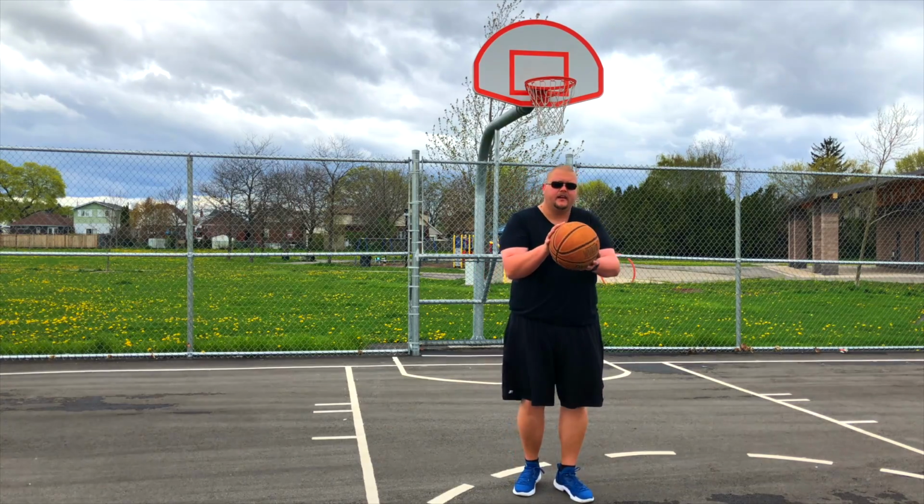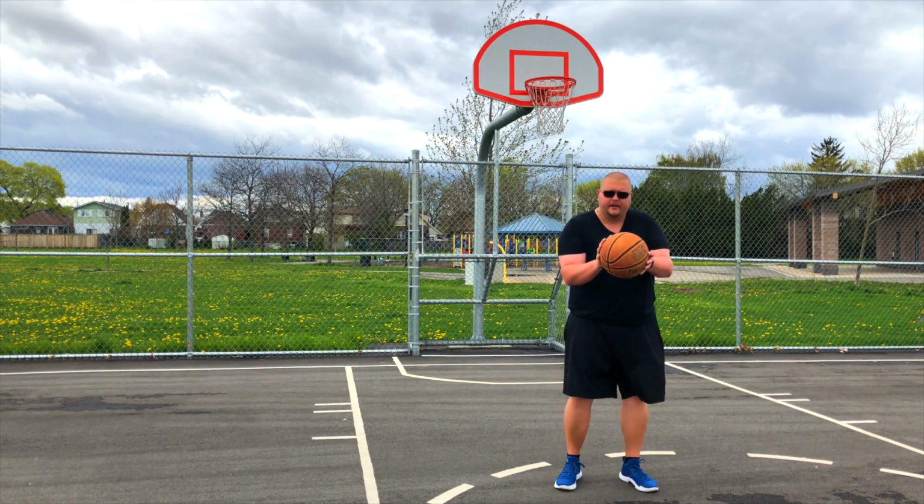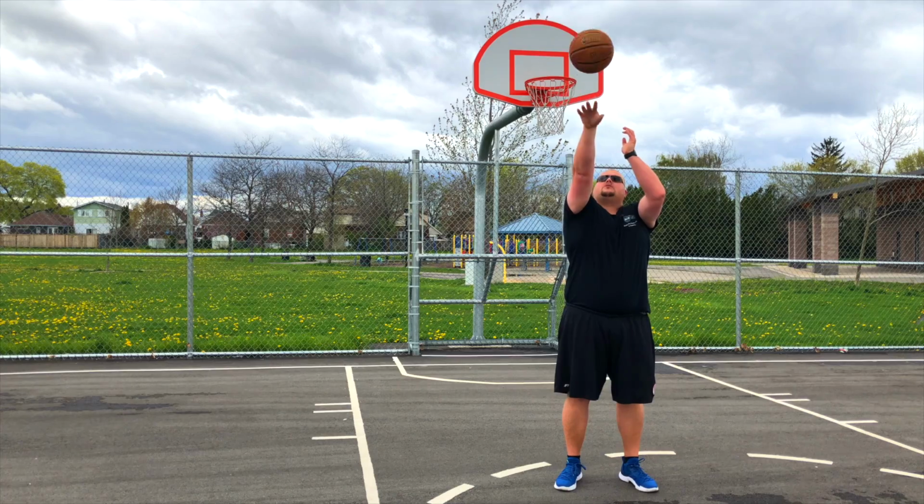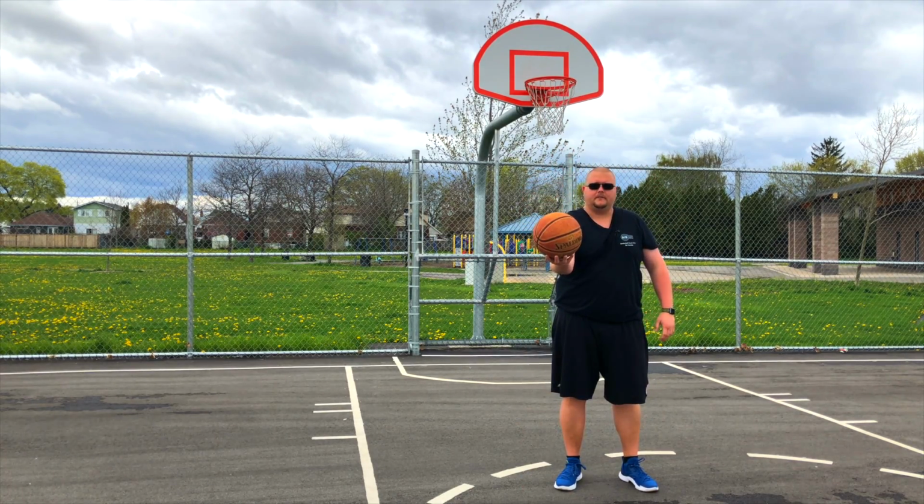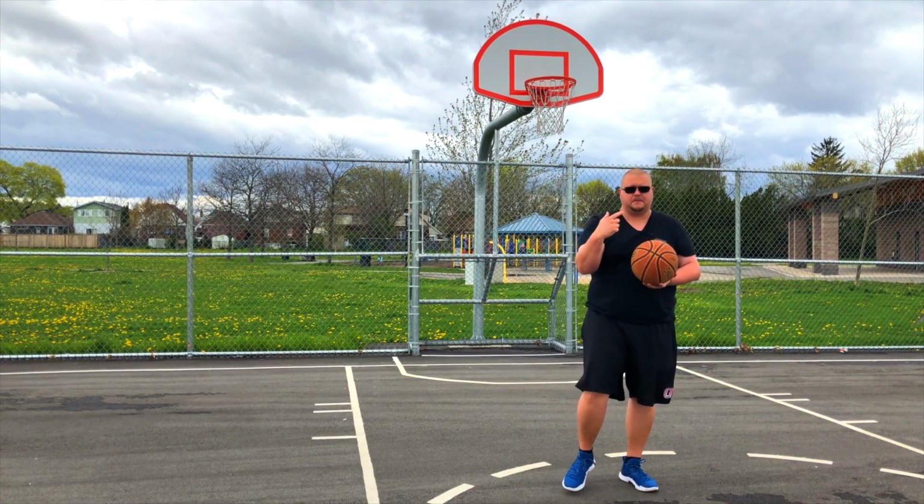As we can see here, I might put it in slow motion if I remember. I'm going to shoot, and if I just slowly flick my wrist, it's going to spin around.